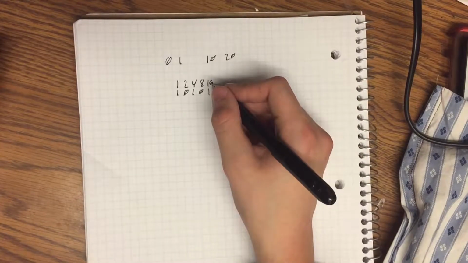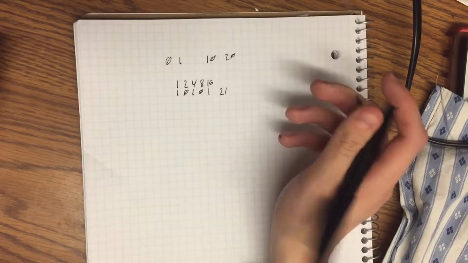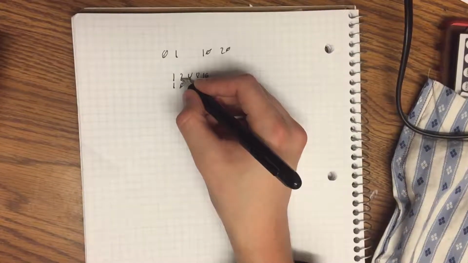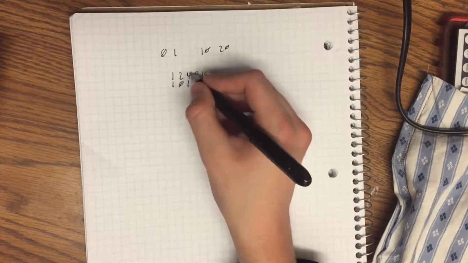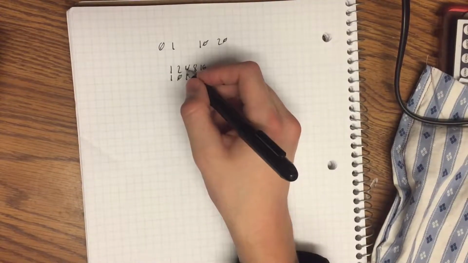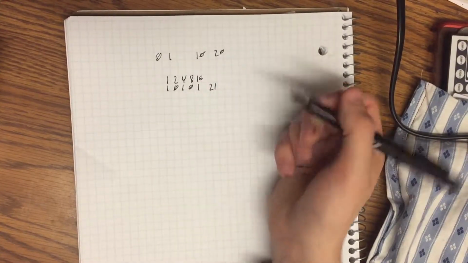And this is a 1 here, so that represents a 16. So we just add those all together. But the thing you really have to remember is that each time there's a new place, like with 10 or something, it's a new multiple of 2.